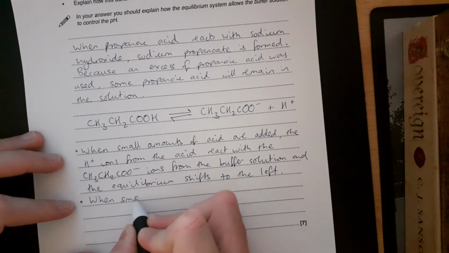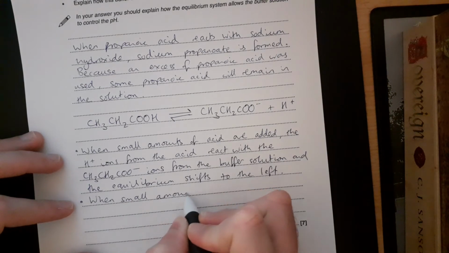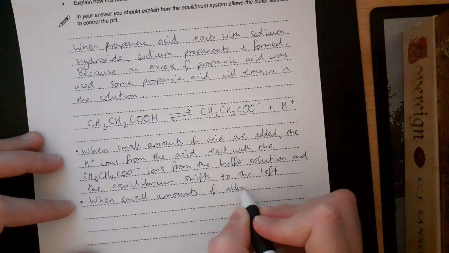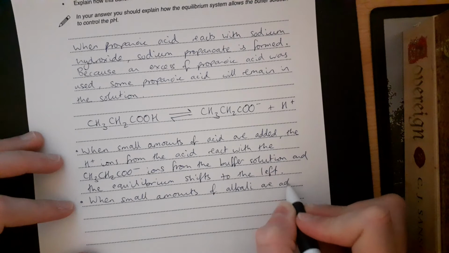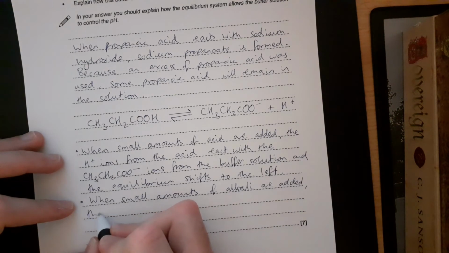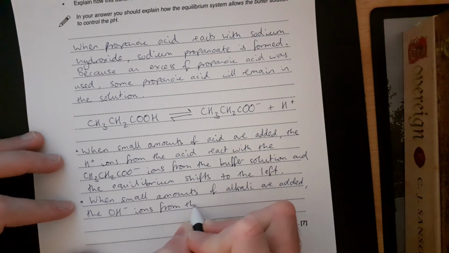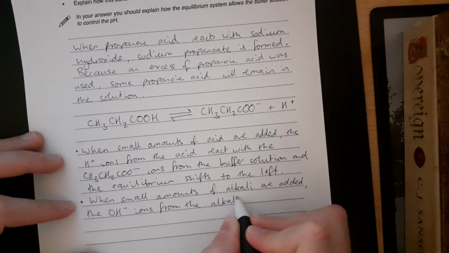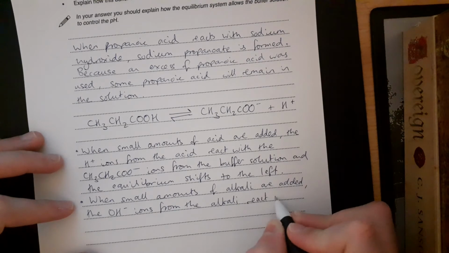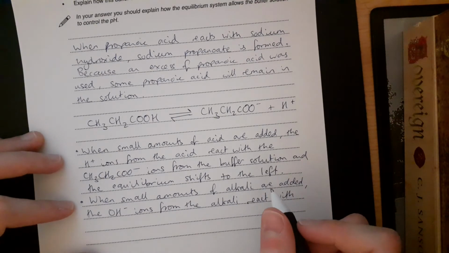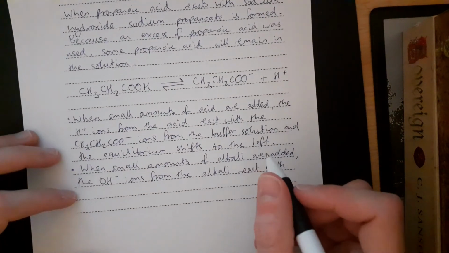When small amounts of alkali are added, the OH minus ions from the alkali react with, so we've got two choices here. You can explain this one of two ways, either is fine.